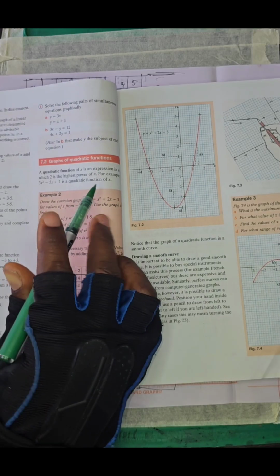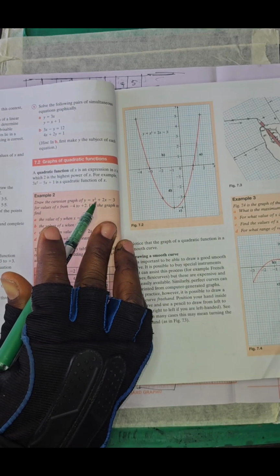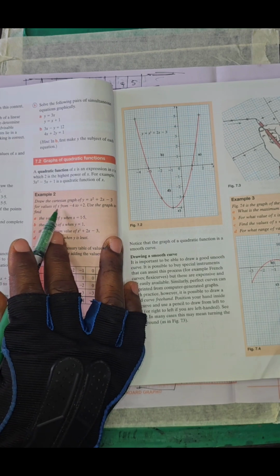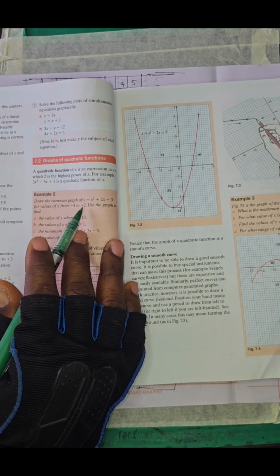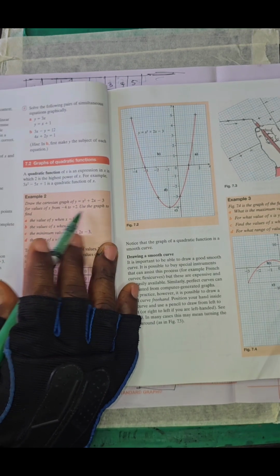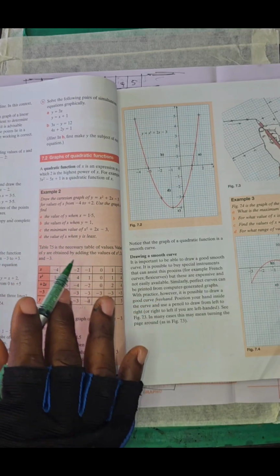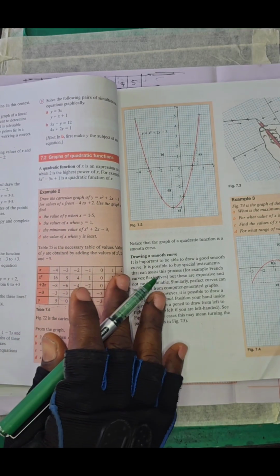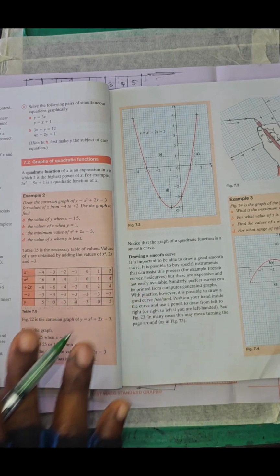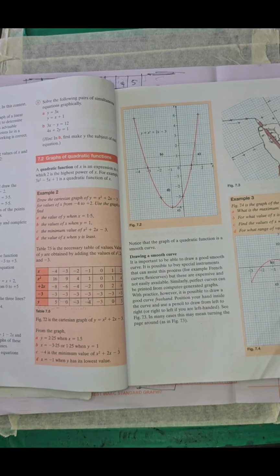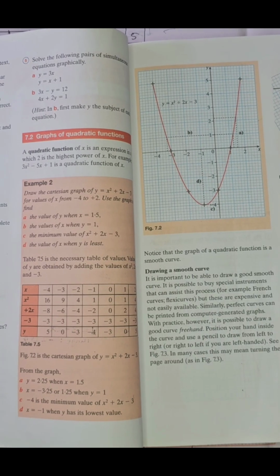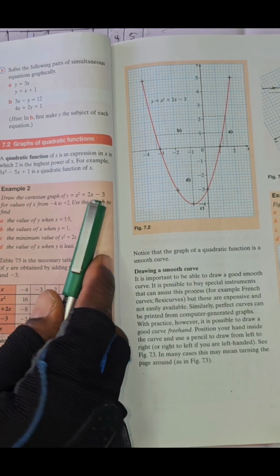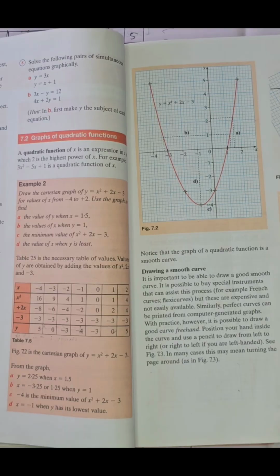Draw the Cartesian graph of y equal to x squared plus 2x minus 3 for the value of x from minus 4 to plus 2. Use the graph to find. Before we come to this, let's first deal with this range. Are we together? Let's first deal with this range. Well, first, let me zoom this in first. So we have this. The equation is y equals x squared plus 2x minus 3.